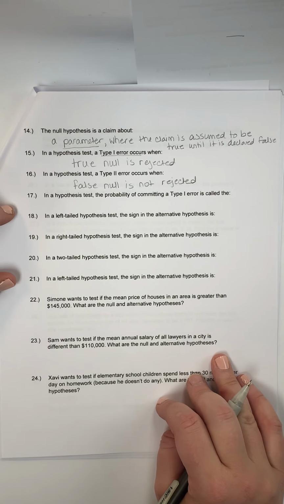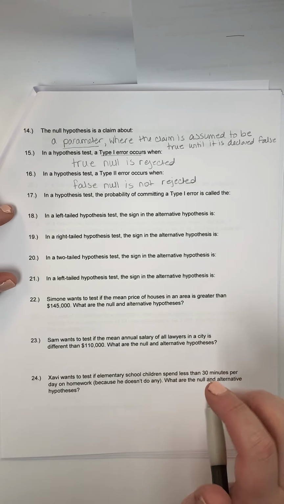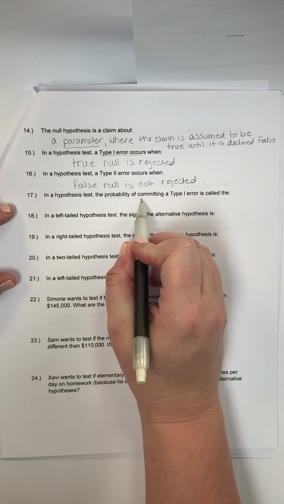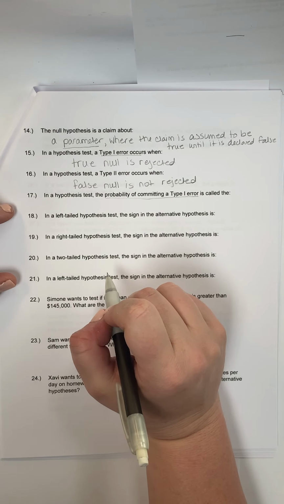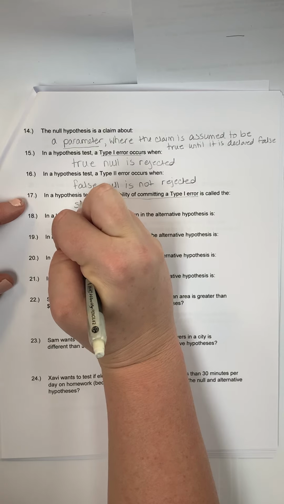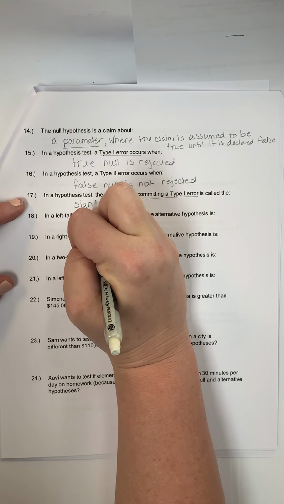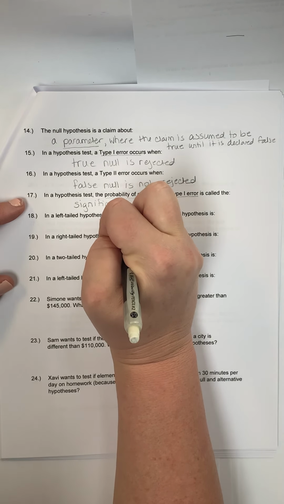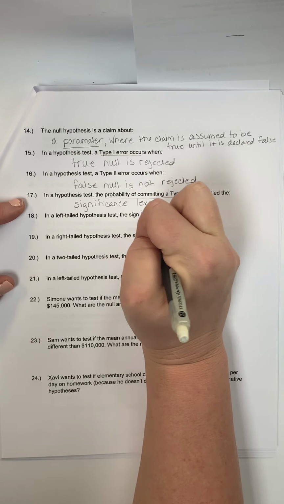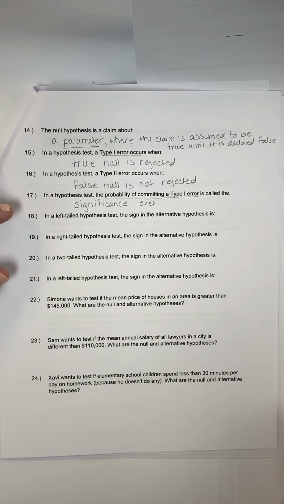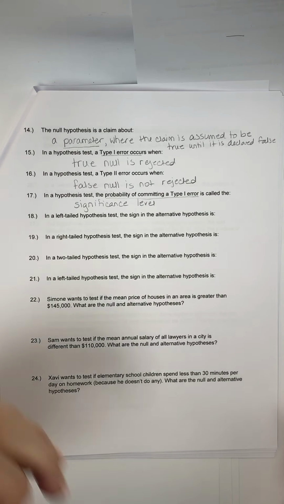Okay, number 17, in a hypothesis test, the probability of committing a type 1 error is called what? That is your significance level or your alpha. They don't put alpha, they just put significance level. So that's what that is.